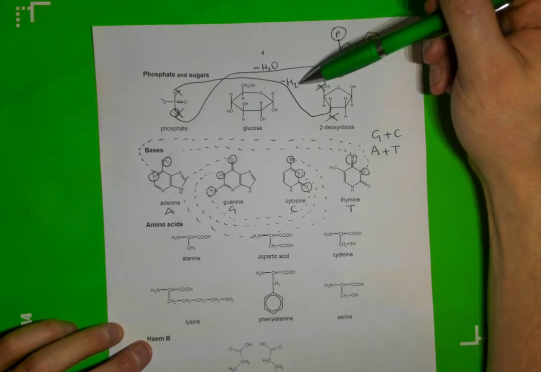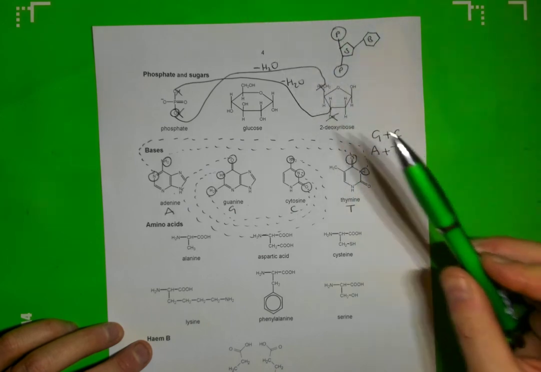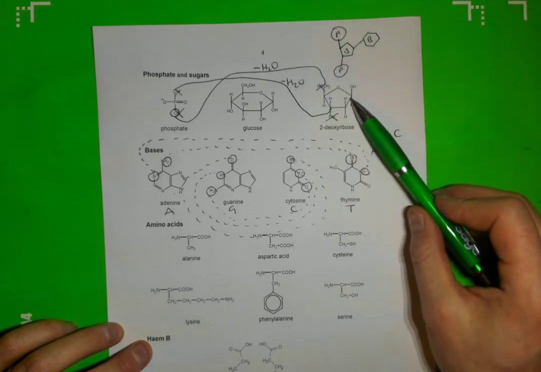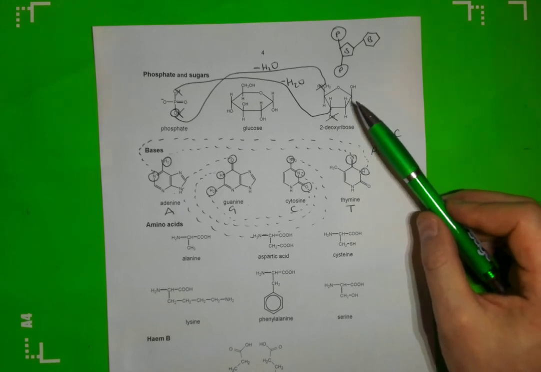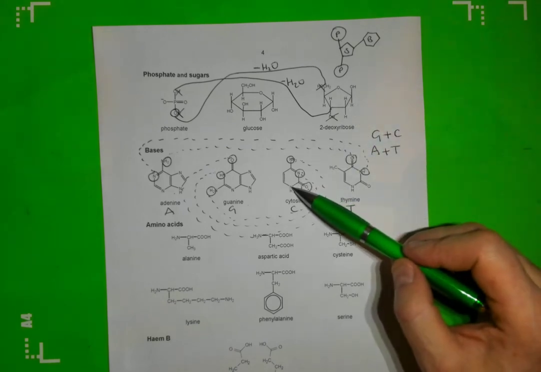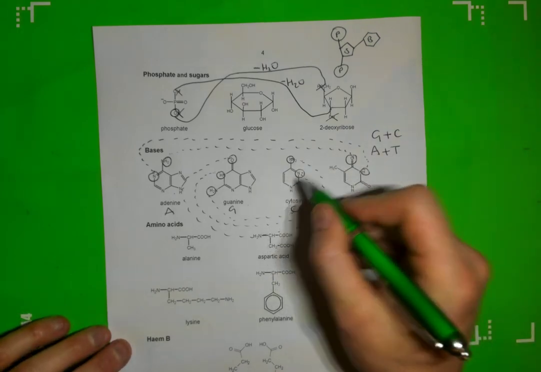Now we also need to know how the sugar is bonded to the base. If we pick a base, let's say cytosine here, then cytosine will bond through this nitrogen there.